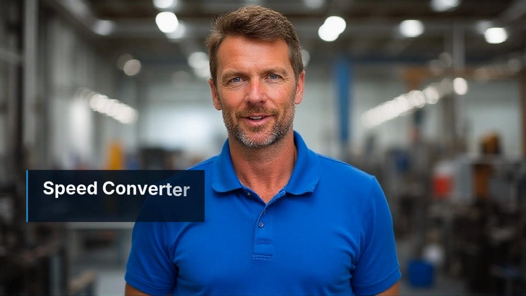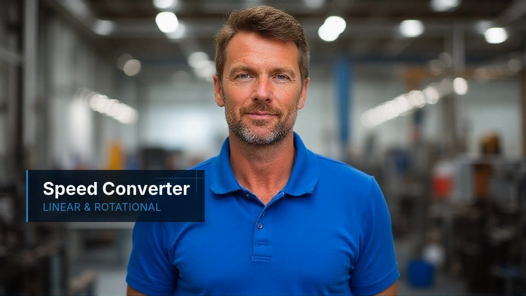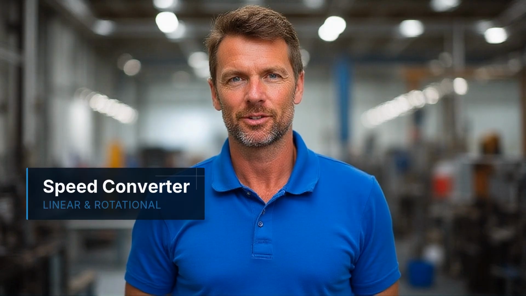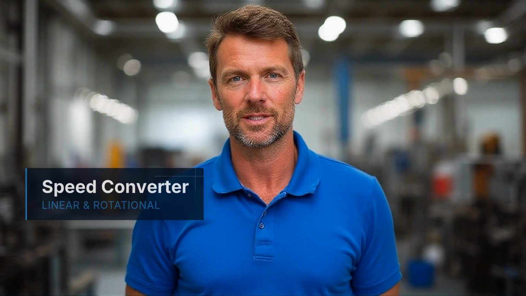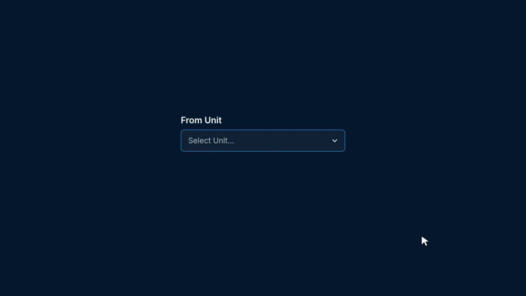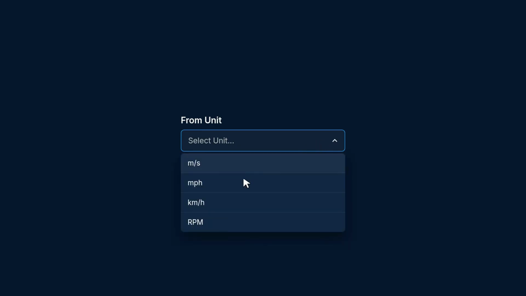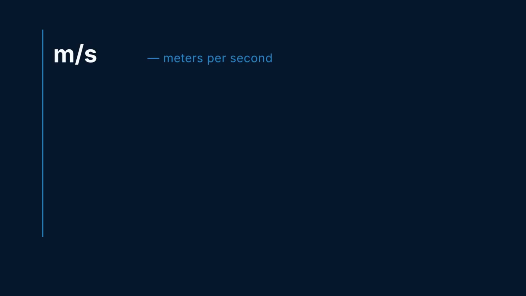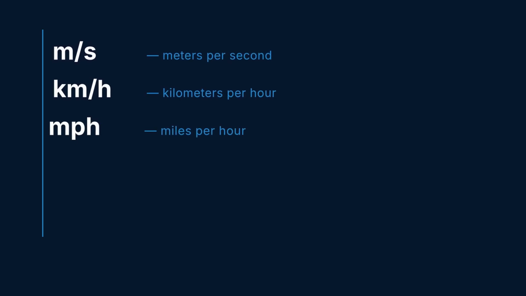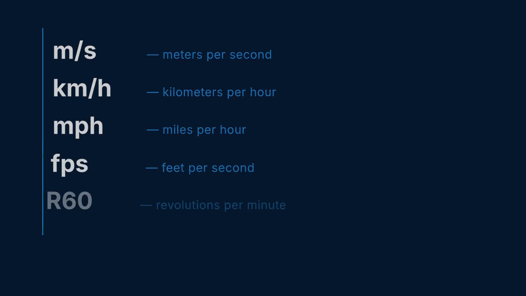This is the speed converter calculator, which converts between different speed units and handles rotational to linear velocity conversions. Let's look at the inputs. First, we have a drop-down menu called From Unit, where you select your starting unit. The options are meters per second, kilometers per hour, miles per hour, feet per second, and RPM, which stands for revolutions per minute. For this demo, I'm using meters per second.